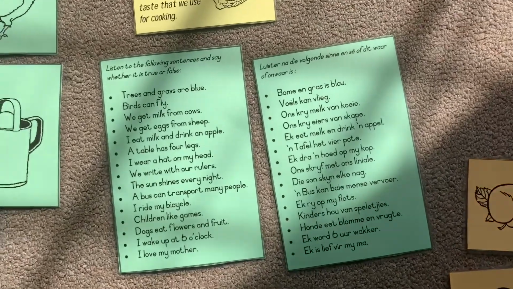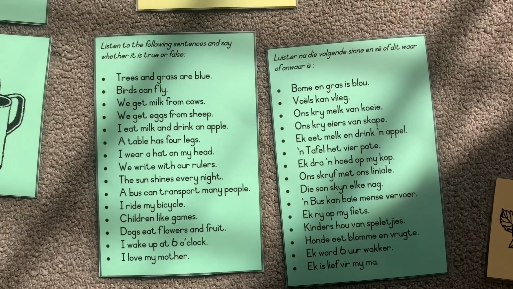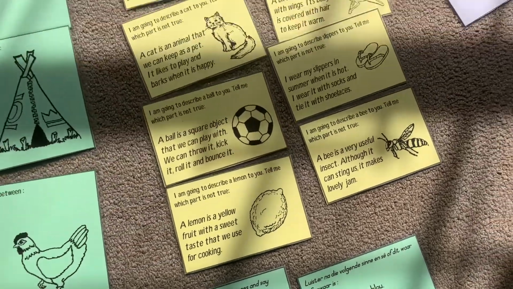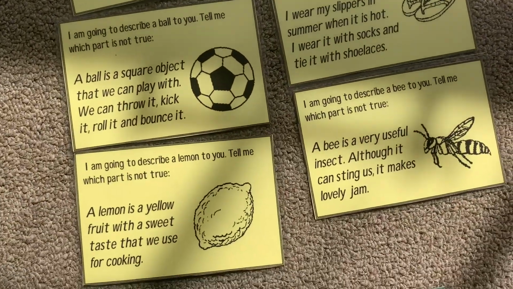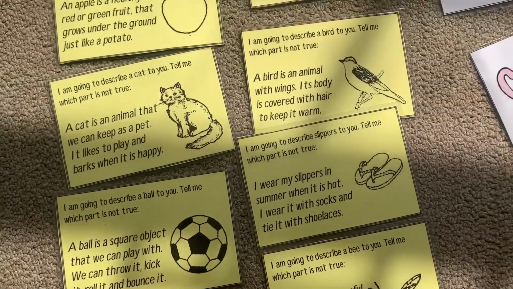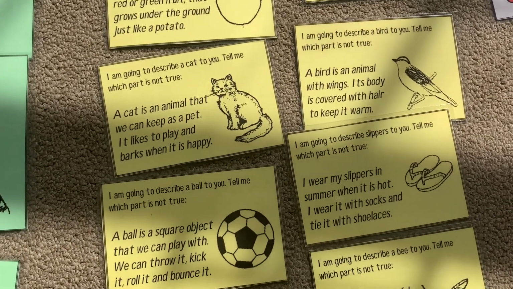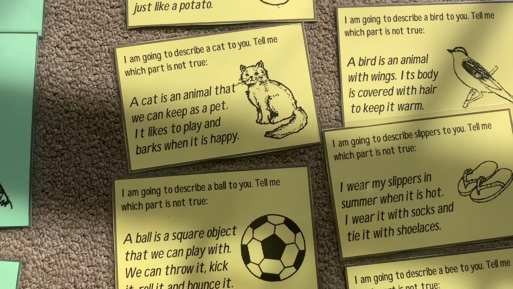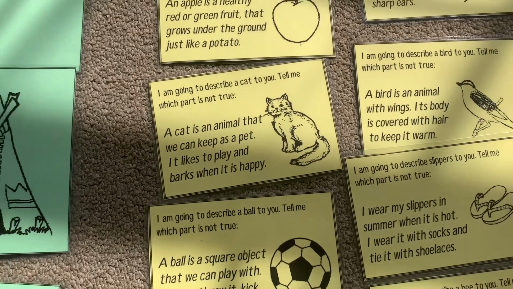And here you have your true and false. Which one is true and which one is false? Which part is true and which part is false? You have it here. You just read this to the learners and ask them which part is true and which part is false. A cat is an animal that we can keep as a pet. It likes to play and barks when it's happy. So bark is incorrect. A cat does not bark.